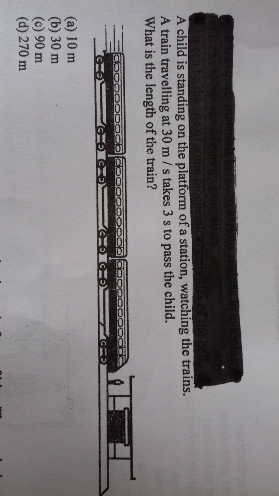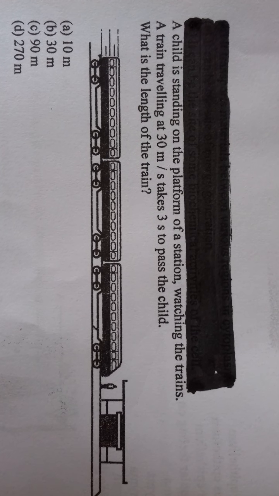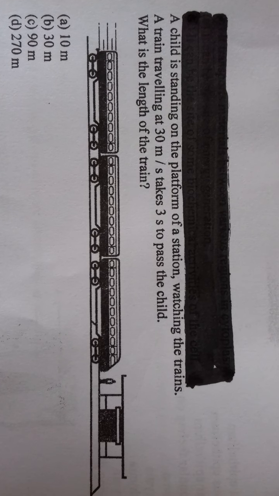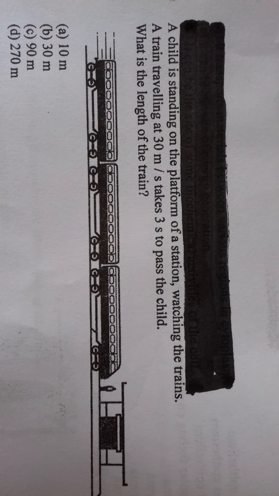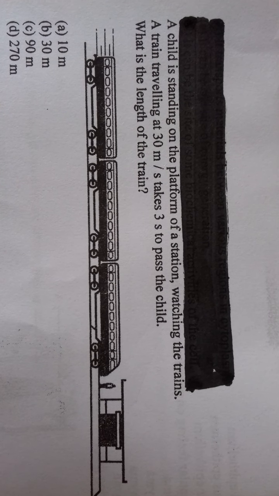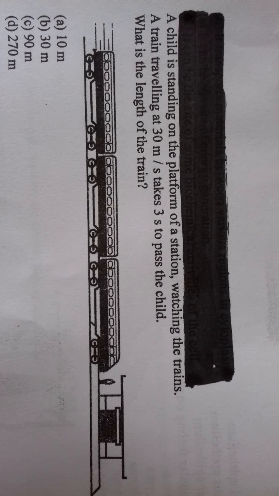The first MCQ is, a child is standing on the platform of a station watching the trains. A train traveling at 30 meters per second takes 3 seconds to pass a child. What is the length of the train?